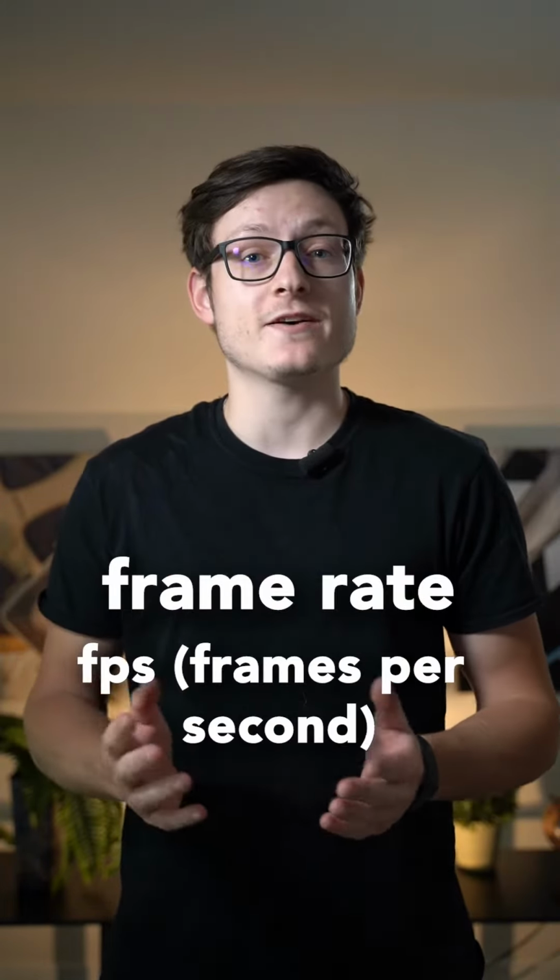Video cameras still work this way today. When you hit the start button, the camera begins capturing a series of images until you hit stop. But how many images does it know to take? This is called frame rate, or FPS for short.